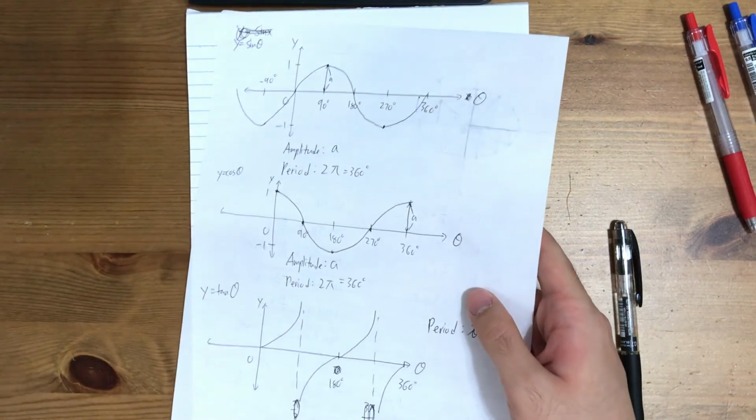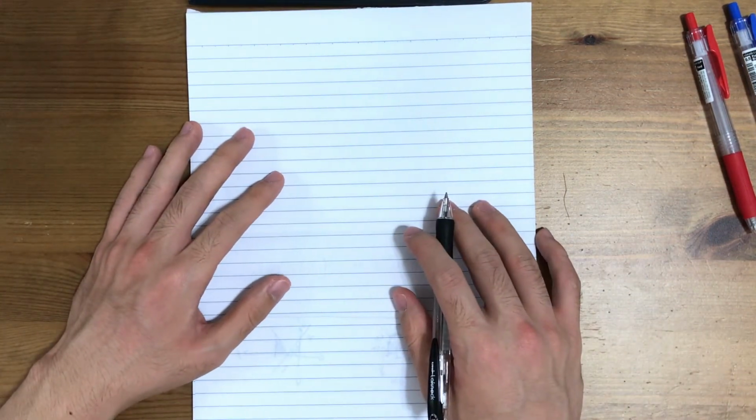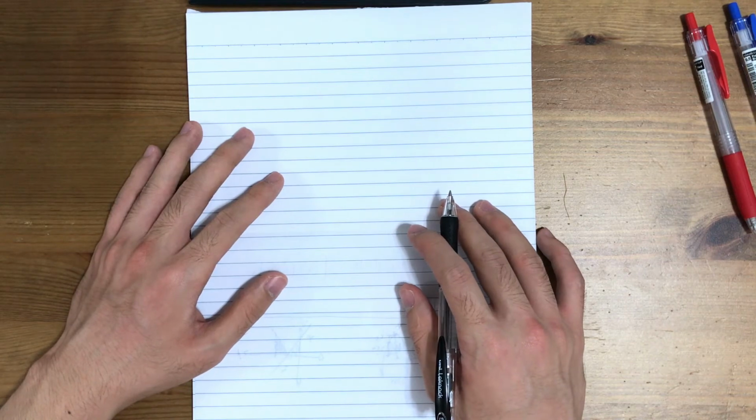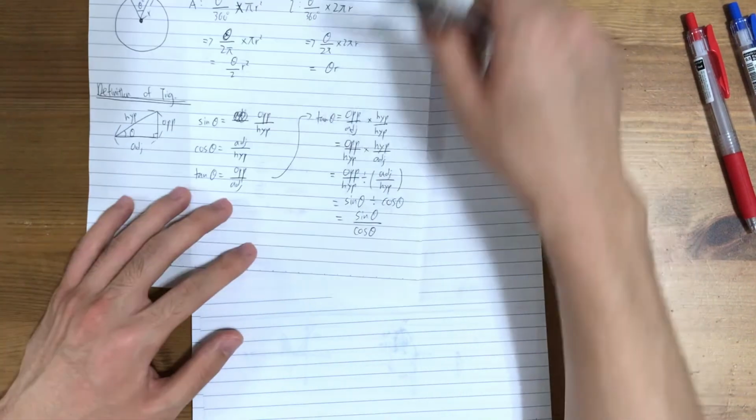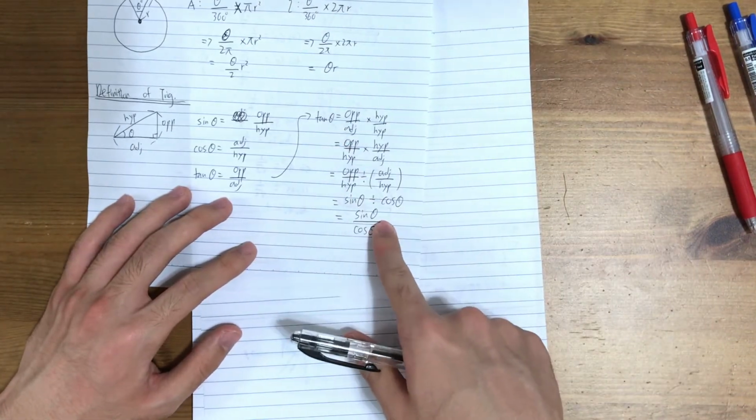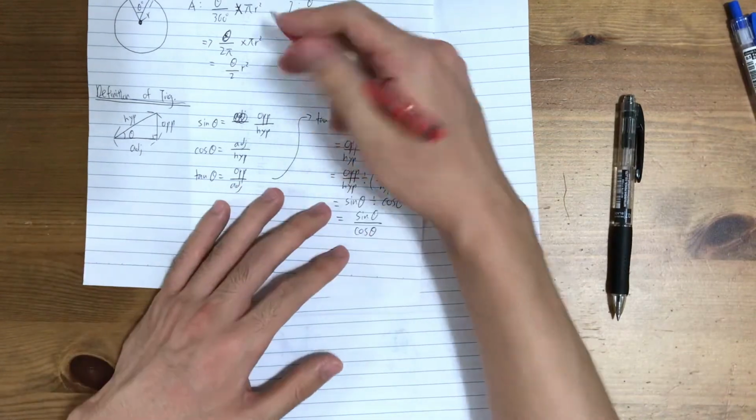One more thing, and then that should be it. So we're going to learn one of the most basic trigonometric identities. We've actually learned one already, which is this: tangent is sine over cosine. And this identity is very important that you will use a lot later.